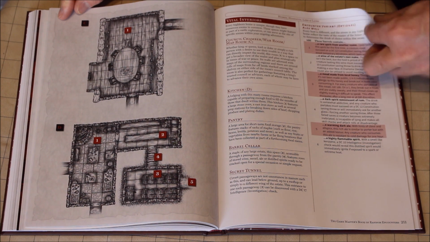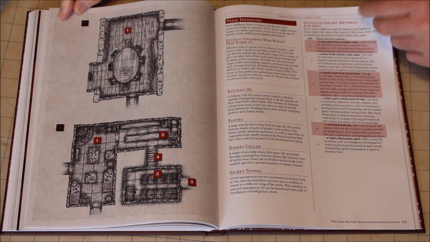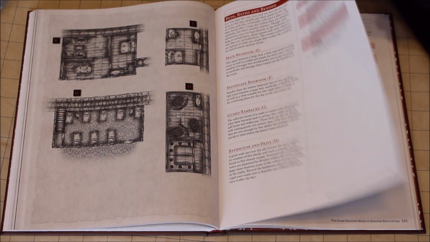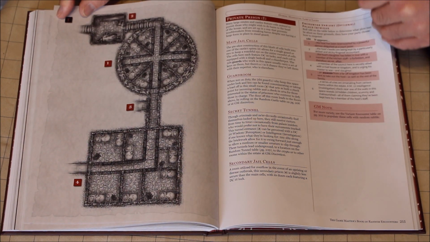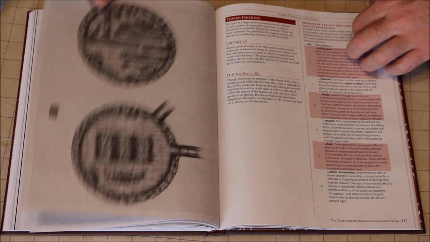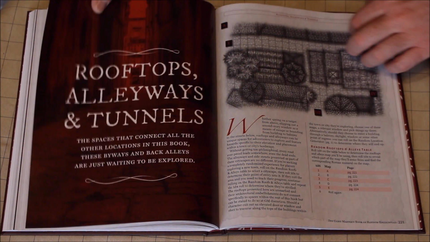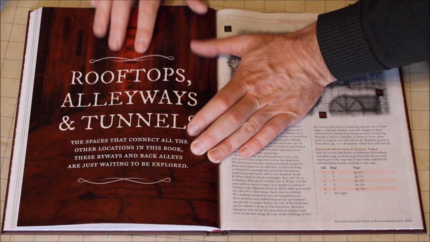Some of them are small, some of them are big, some of them are very funny, and some of them are kind of terrifying. There is a party and character relationship table using, again, a percentile dice. It's 100 options. 100, not 20, 100.